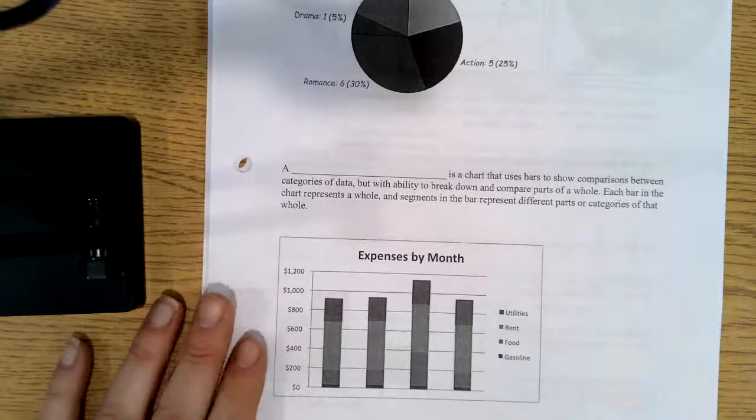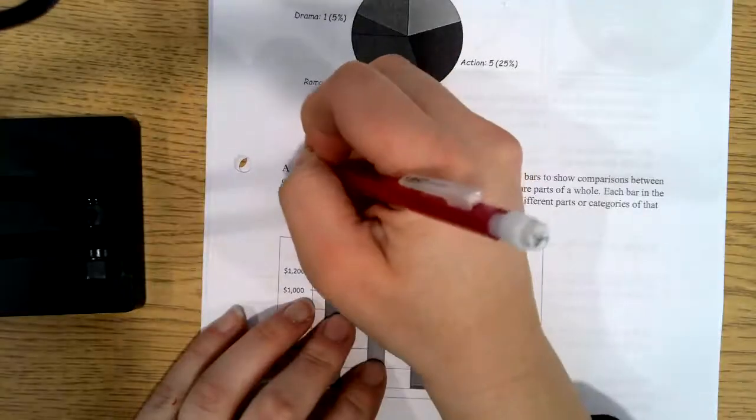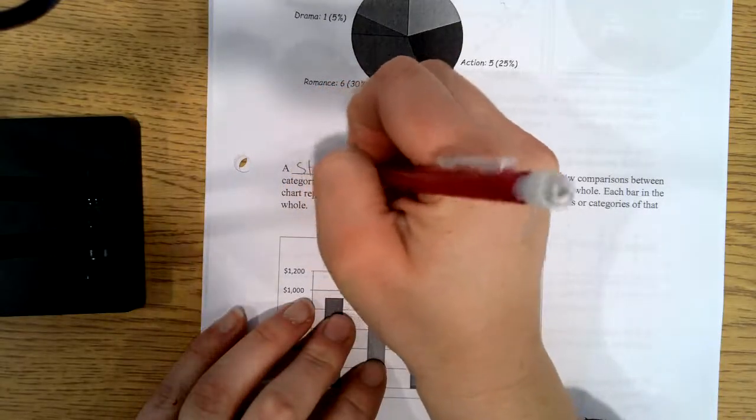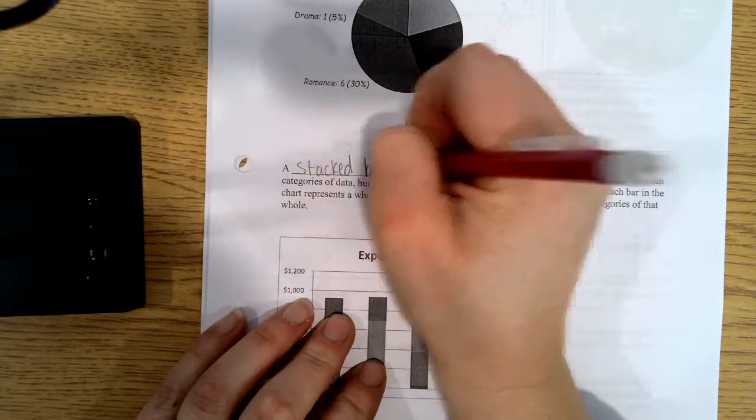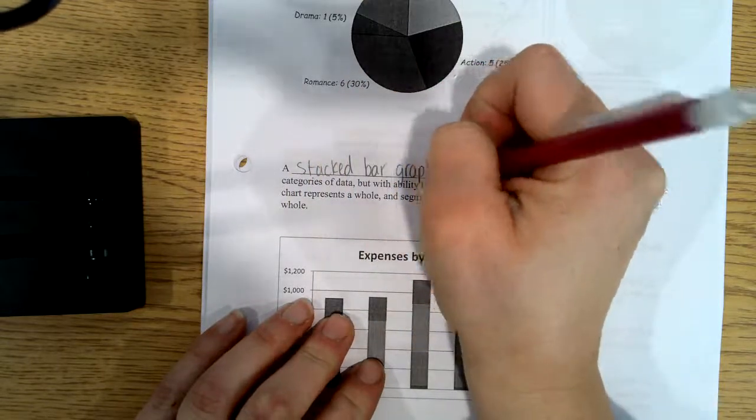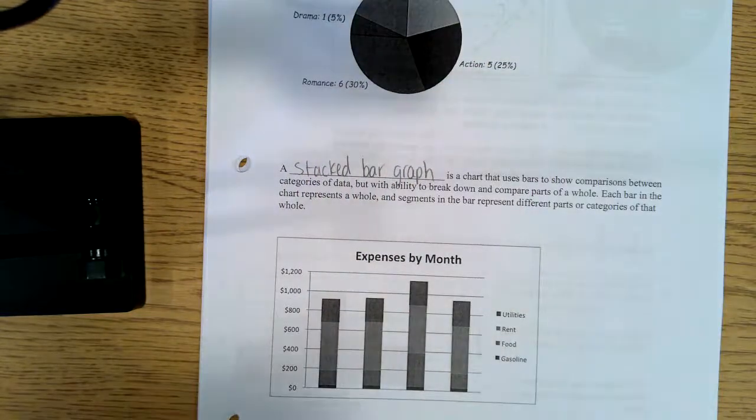Next one is a stacked bar graph. It is a chart that uses bars to show comparisons between categories of data, but with the ability to break down and compare parts of a whole. Each bar in the chart represents a whole, and segments in the bar represent different parts or categories of that whole.